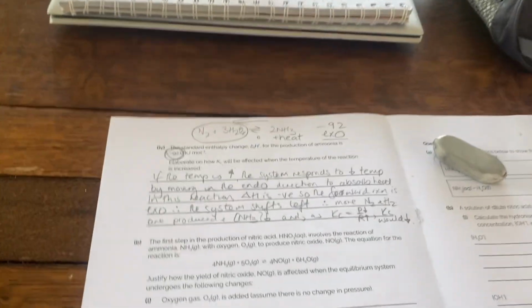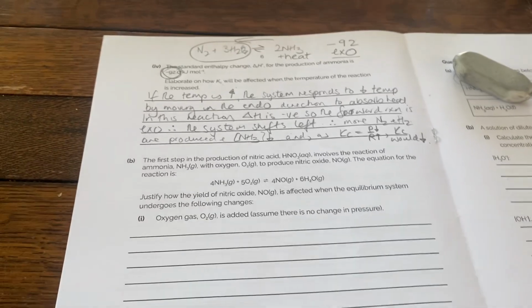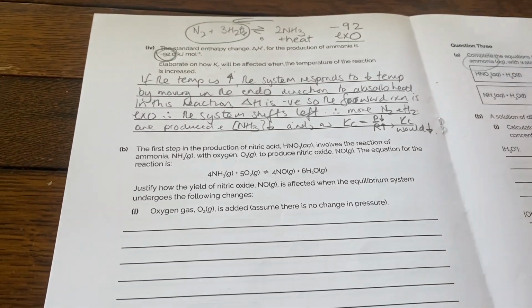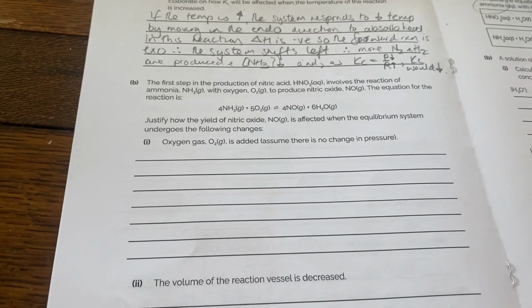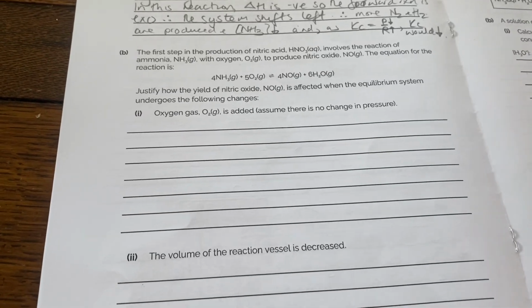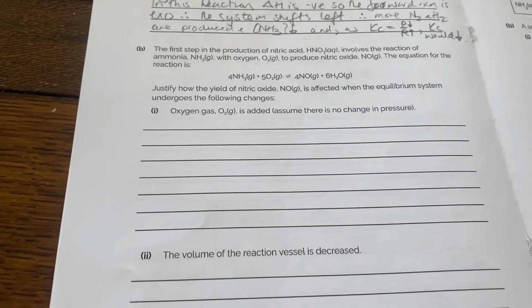It's quite a tricky one, that one actually. Possibly needed a bit more room too, so you might have needed to go into the back page. Hopefully you're not writing too much more than what I'm writing, because otherwise you won't have enough time.